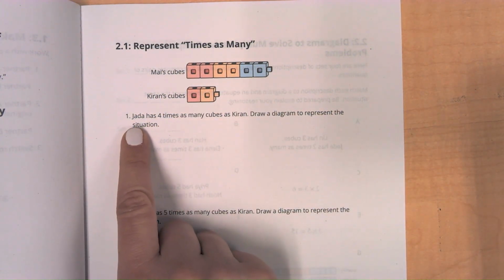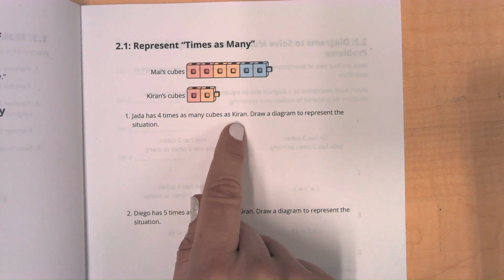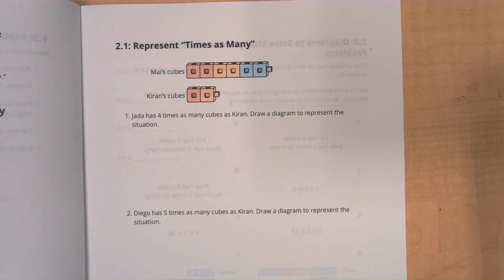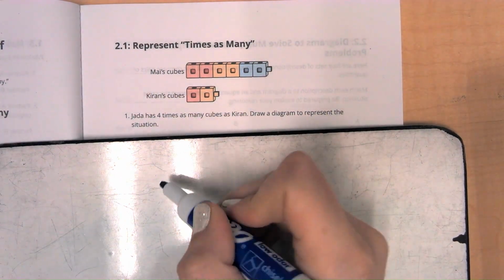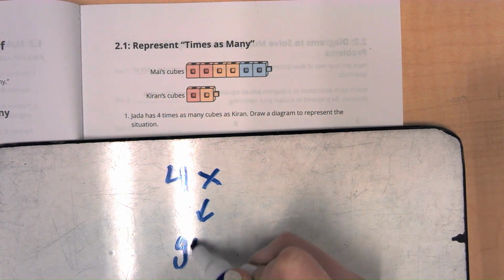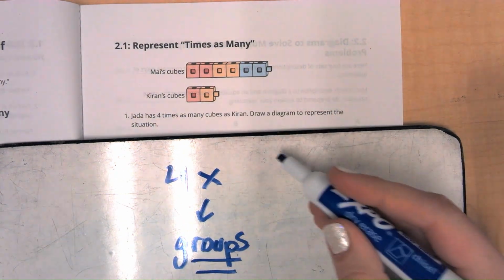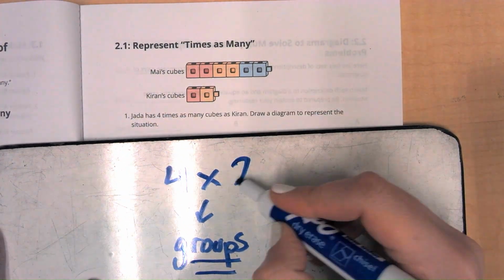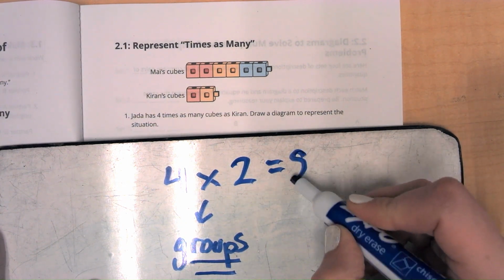So if Jada has 4 times as many cubes as Kiran, then we're going to take our paper and we're going to put 4 groups as much as Kiran. In the picture, it shows us Kiran has 2. So how many is Jada going to have? Jada's going to have 8.